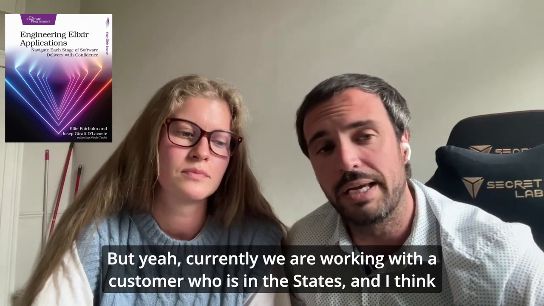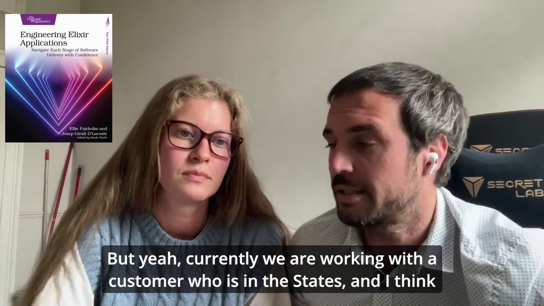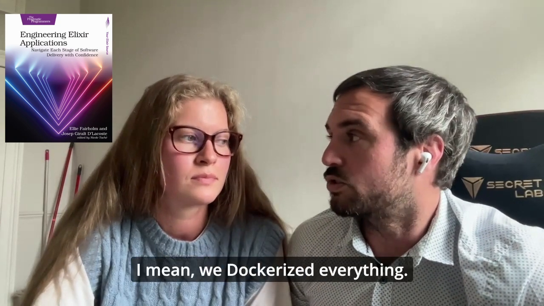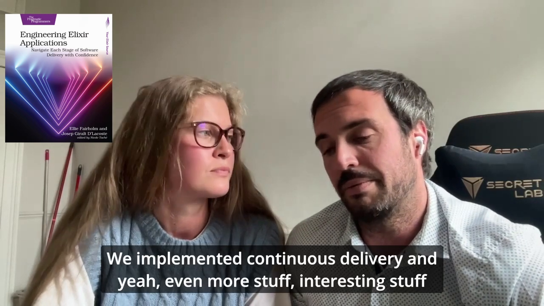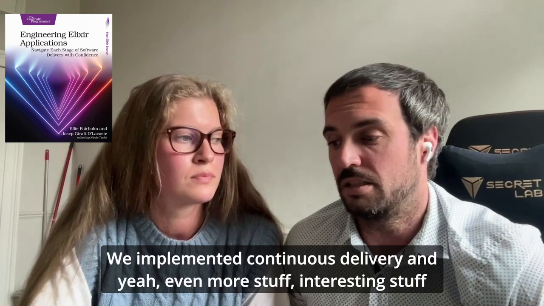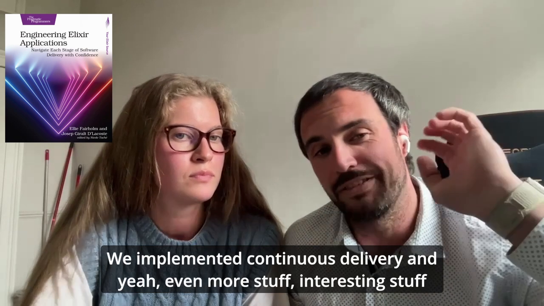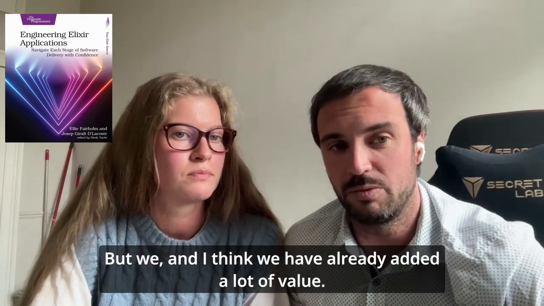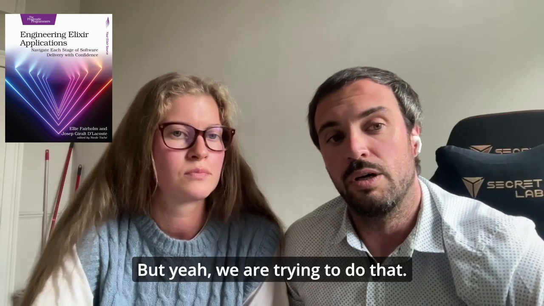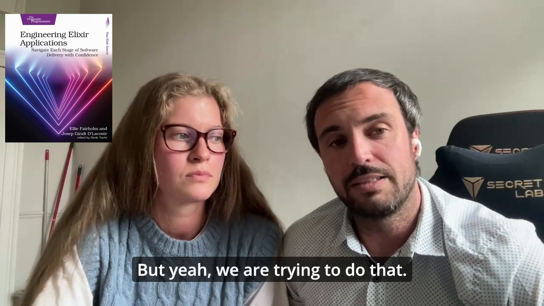But currently we are working with a customer who is in the States, and I think we've done a good job. I mean, we dockerized everything. We implemented continuous delivery, and even more interesting stuff with Packer. And I think we have already added a lot of value. But yeah, we are trying to do that.